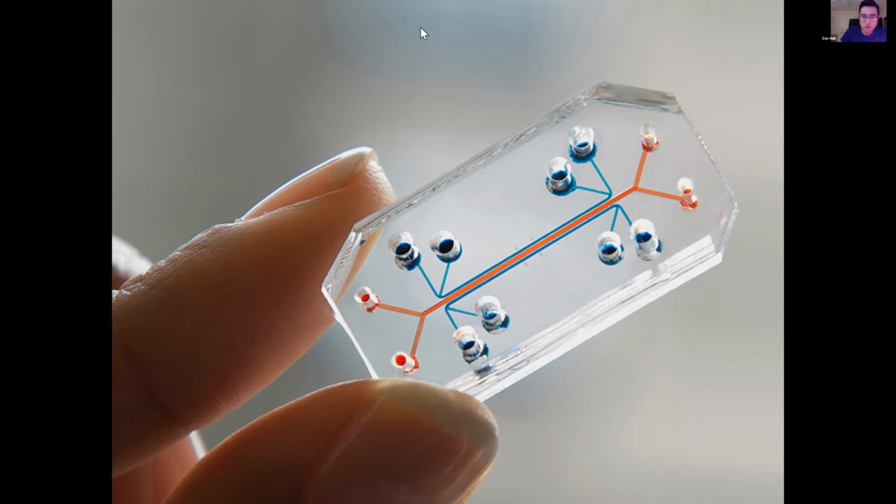This device, for example, shown here, has multiple channels colored differently. We use these channel devices for culturing human cells. Whenever possible, we use primary human cells.